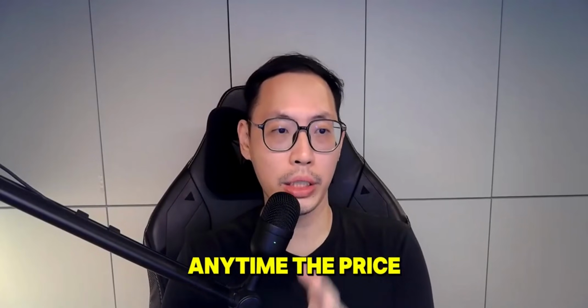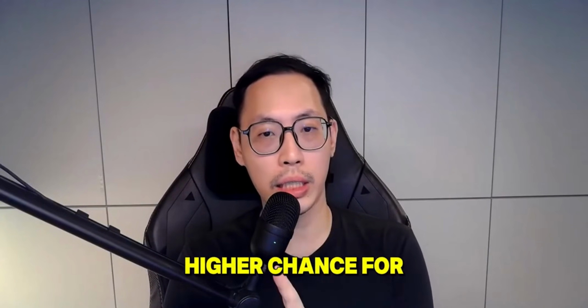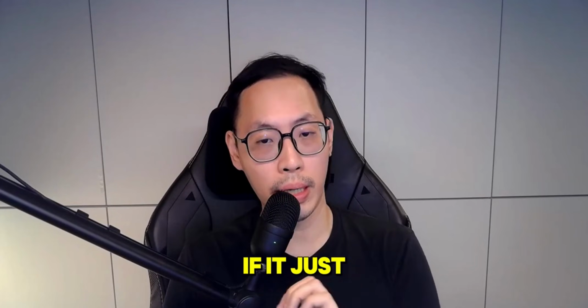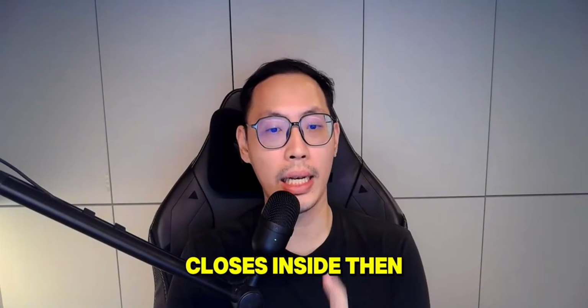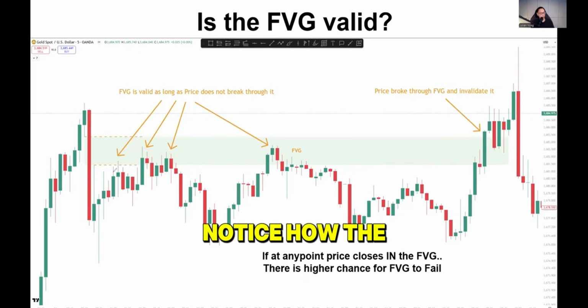Anytime the price closes inside of the fair value gap, there is a higher chance for the fair value gap to fail. If it just leaves a wick behind, that's fine. But anytime a candle closes inside, then there is a chance for it to fail. Let me give you an example right here. Notice how the first time it taps into it, this left a wick.